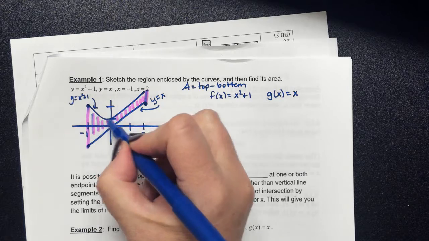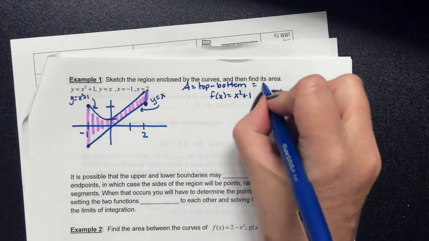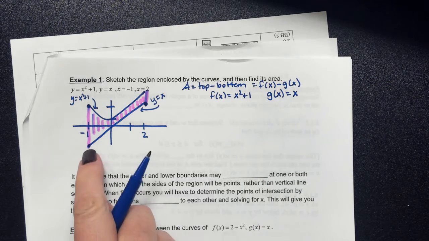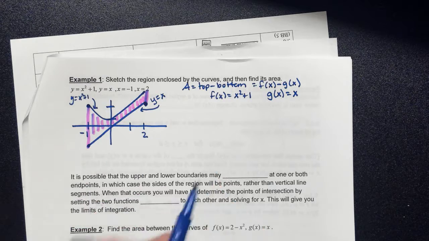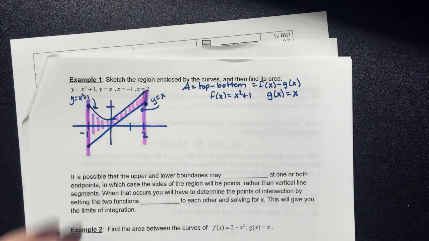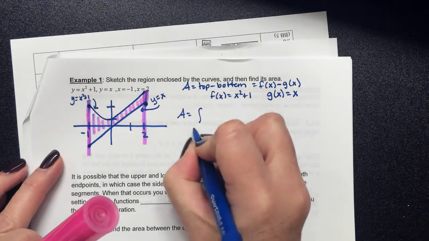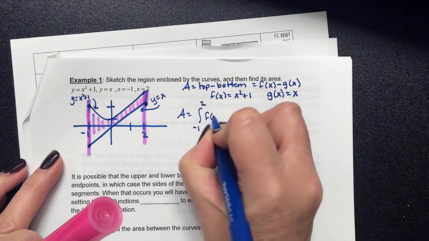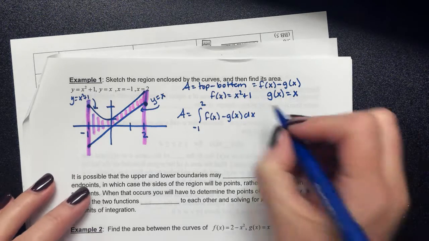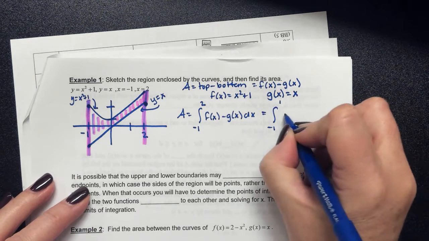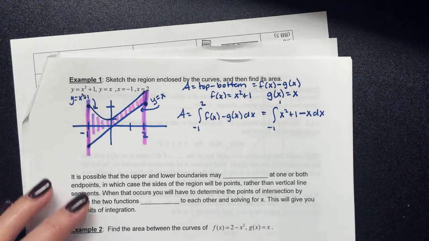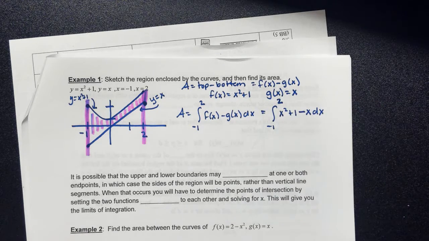You can see that the function on the top is x squared plus 1. So to calculate this area, it's going to be f of x minus g of x. You can see this region is bounded between your two vertical lines, x equals -1 and x equals 2. So to calculate this area, it's going to be the integral from -1 to 2 of f of x minus g of x dx, which, when I plug in my functions, is x squared plus 1 minus x dx. Excuse me, this upper bound should be a 2, -1 to 2.